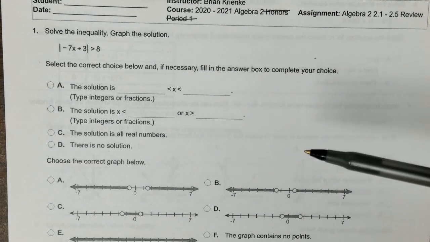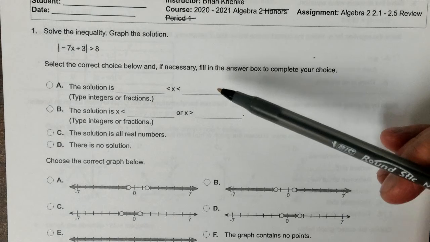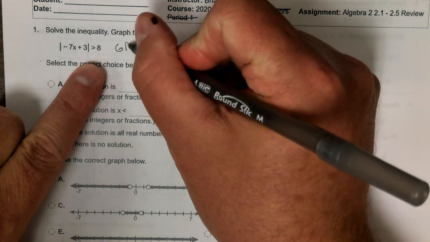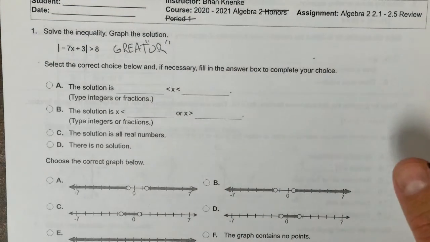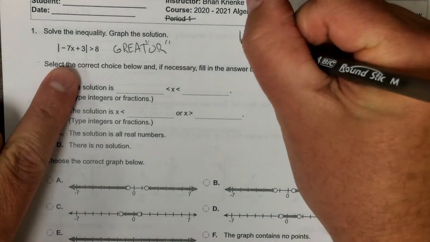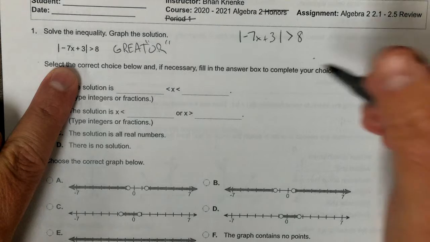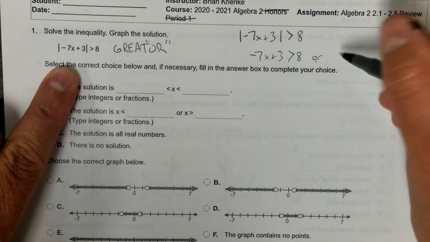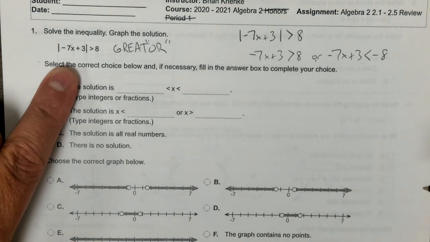So the first one is solve the inequality and graph the solution. So this is all the way from 2.1 to 2.5. The first thing you're going to want to pay attention to is that's a greater than sign, and so we thought "greater than, or." So you say negative 7x plus 3 greater than 8 really means negative 7x plus 3 greater than 8 or negative 7x plus 3 less than negative 8. So you basically have to change your direction and change your sign.